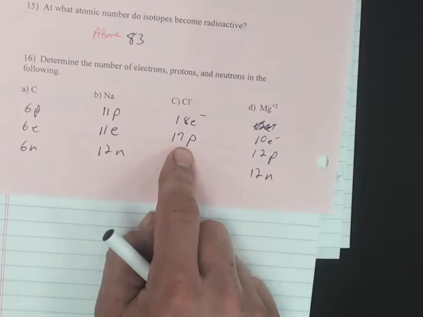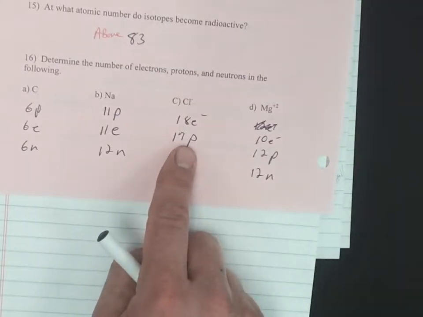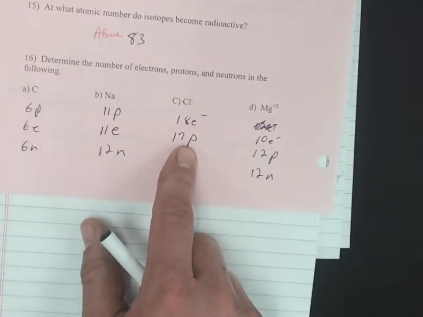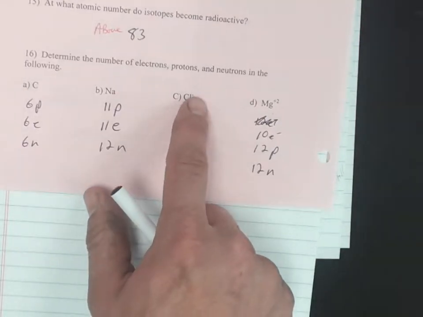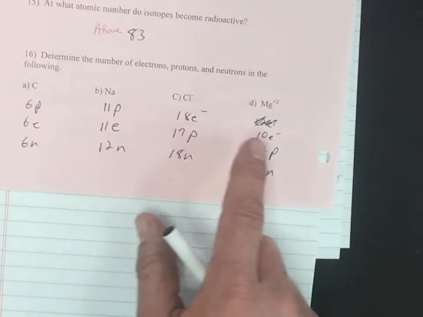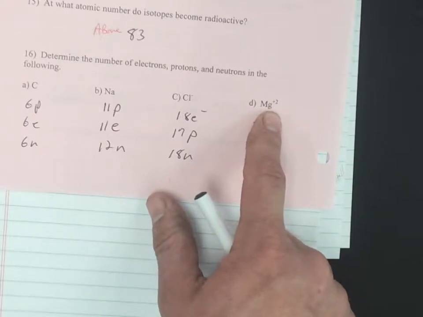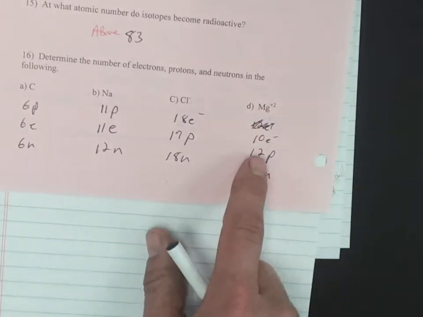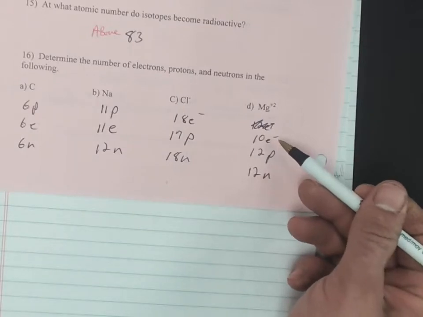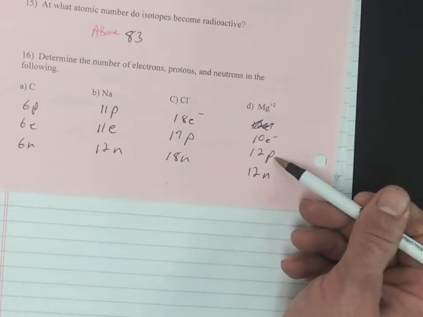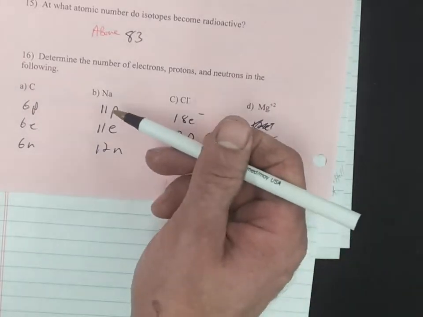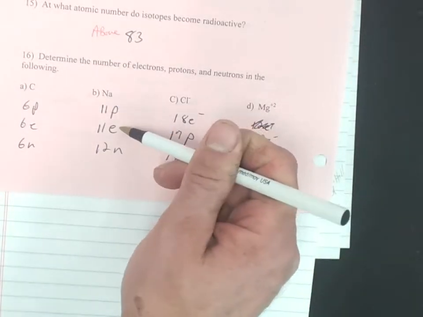Now, what you'll notice is chlorine has 17 protons. The atomic number of chlorine is 17. But when you become Cl negative, you gain an extra electron. Now, on Mg, Mg is a metal, all right? So it's going to lose 2 electrons, and that's why you'll see that the electrons are 2 less than the number of protons. What about B? I thought protons and neutrons were the same. No, protons and electrons are the same.